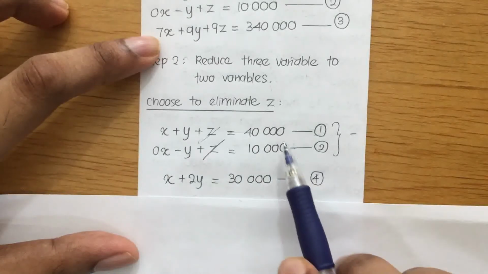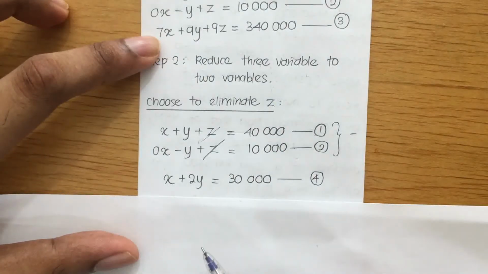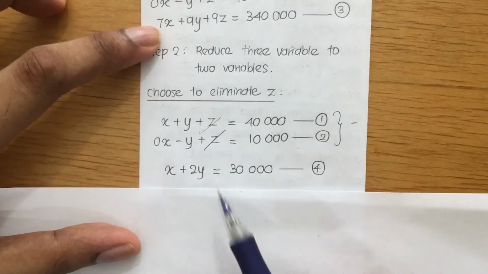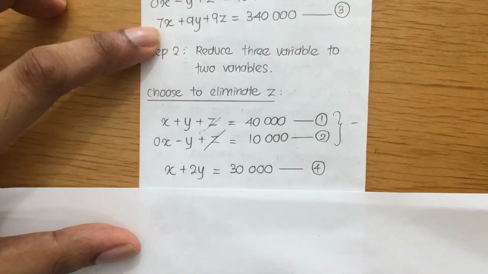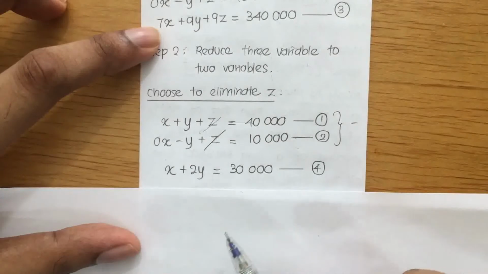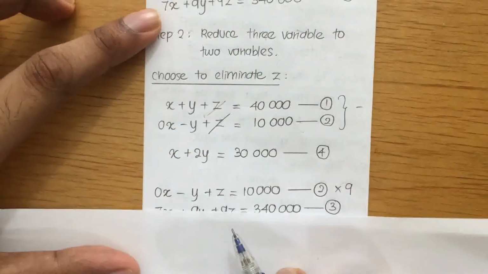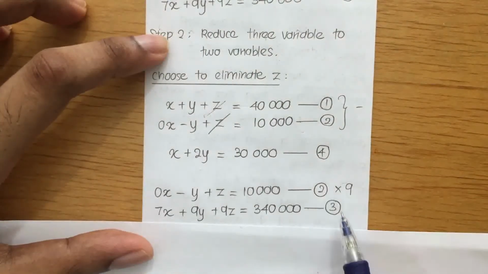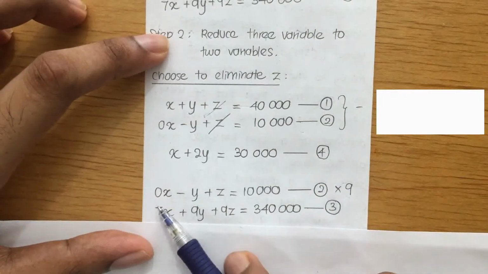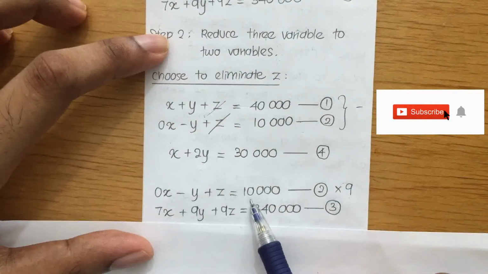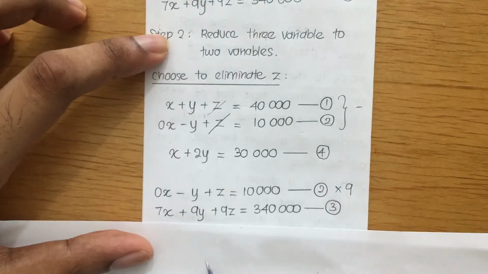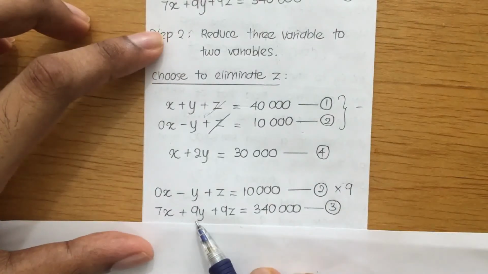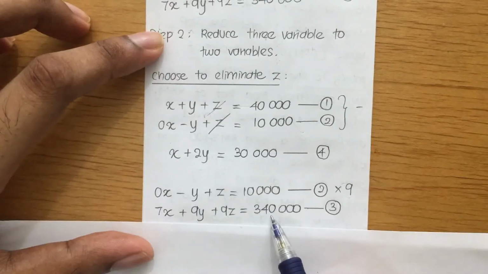We still need to perform another reduction of two equations, so that later on equation 4 and the following equation 5, we can use both equations to reduce two variables into one variable. Let us proceed to the next step. In this case, I choose equation 2 and equation 3, guys. 0x minus y plus z equals 10,000. This is your second equation. 7x plus 9y plus 9z is equal to 340,000. This is your third equation.